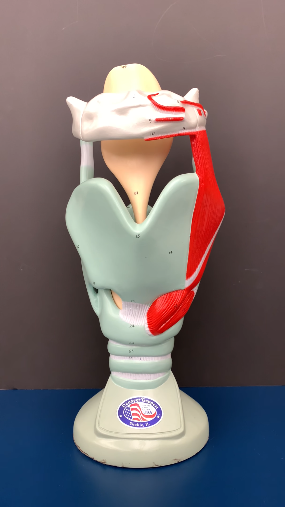All right, we're going to take a look at the larynx model here, and you are looking at it right now from the anterior view. So what we're going to do is we'll go top to bottom here, so superior to inferior on the anterior view. We'll turn it around to look at the posterior view, and then we'll tip it slightly so that we can see inside to see the vocal folds in that area. All right, so let's start up here.